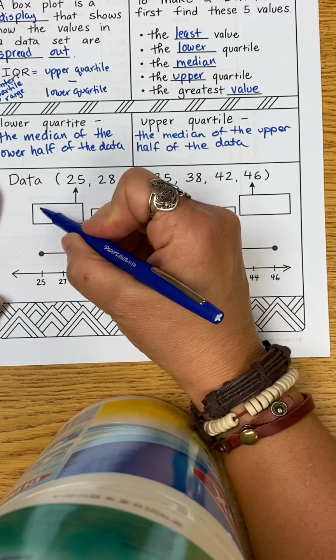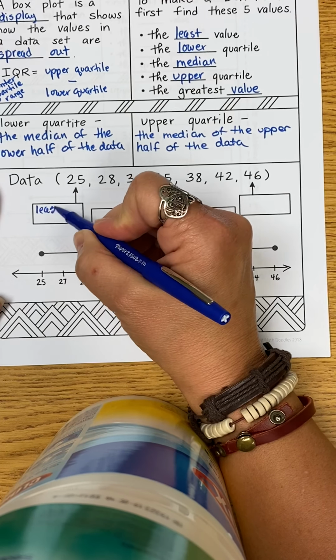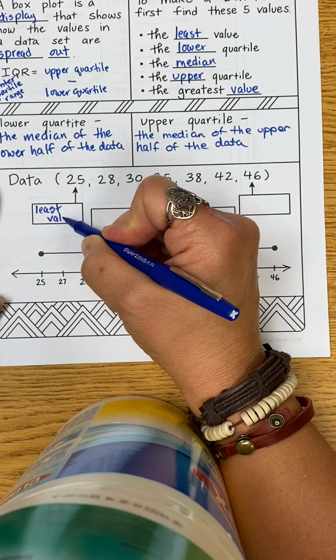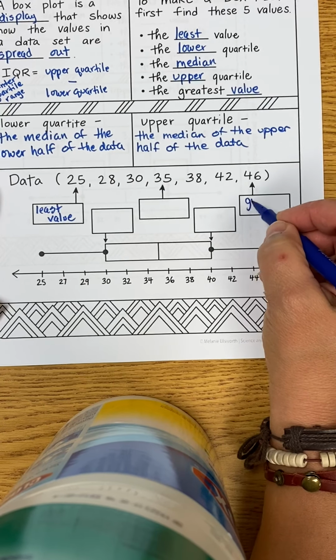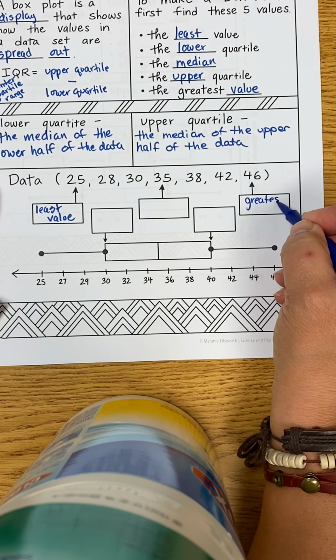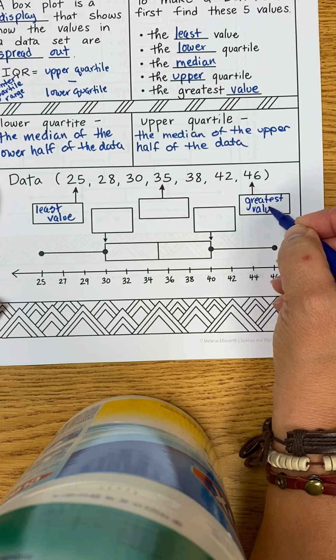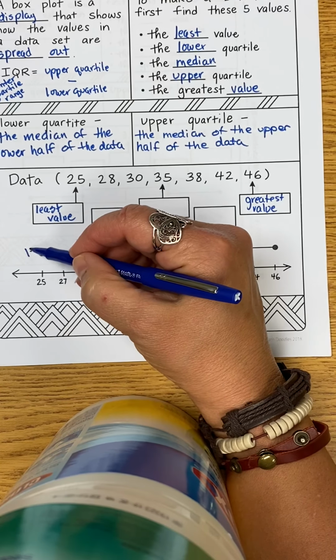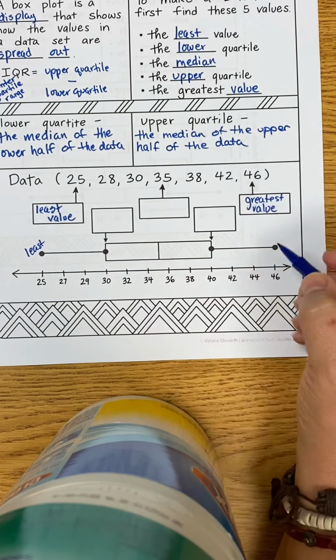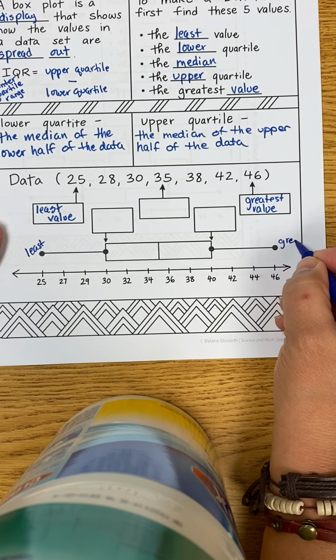So we automatically know that this one is the least value. That makes this one the greatest value. All right, so down here is least. This is greatest.